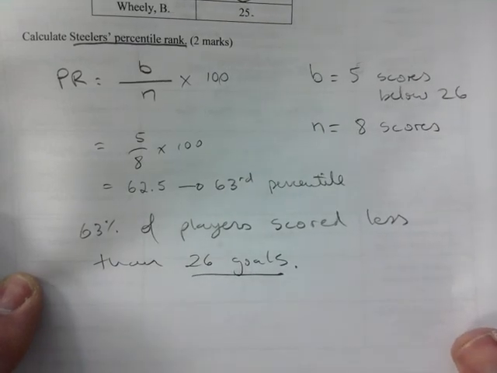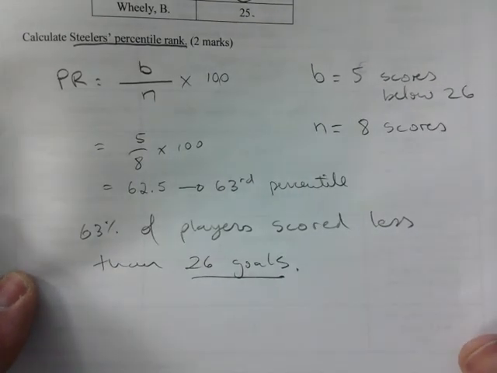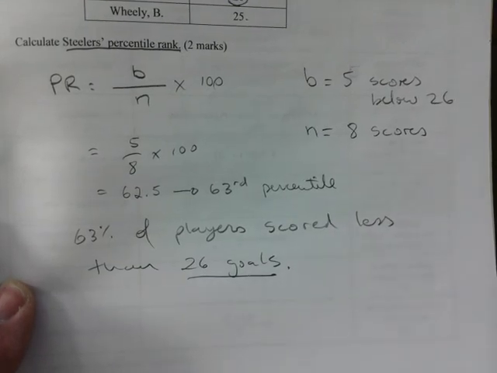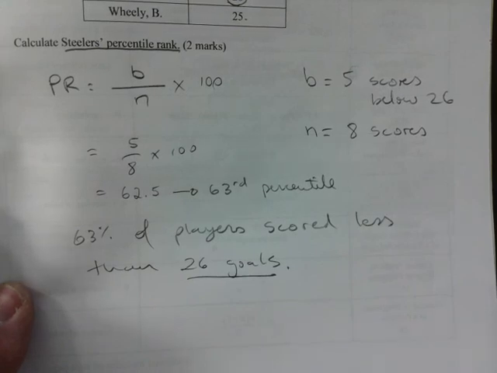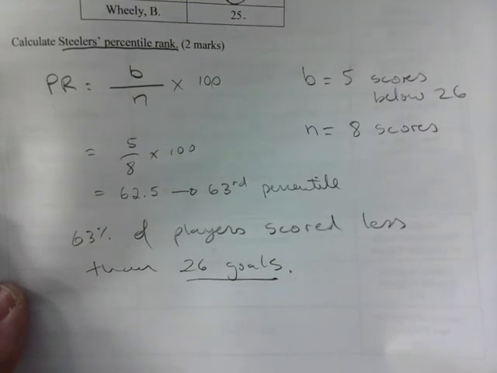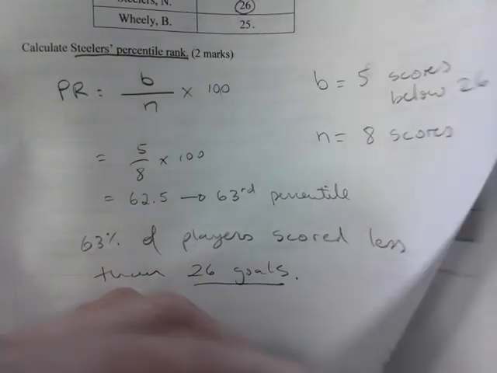I want you to understand the difference between percentile rank and actual score on your test. You could score a 90% on your test, but have a 40th percentile, meaning that only 40% of students did worse than you. So it tells you where you stand compared to everybody else. And that's it. That's all.